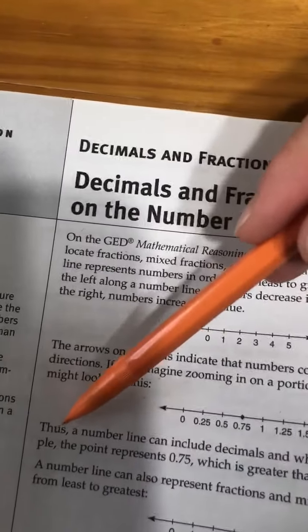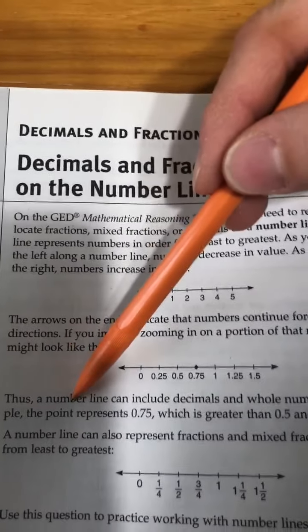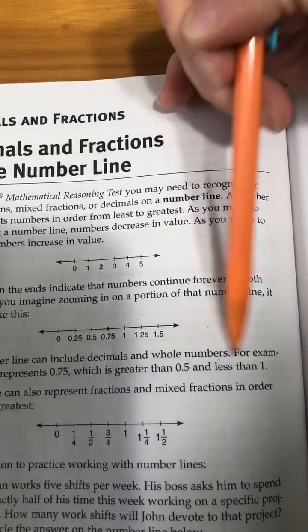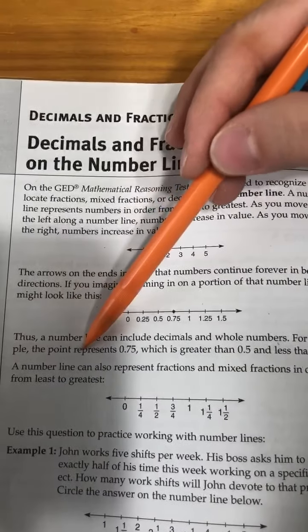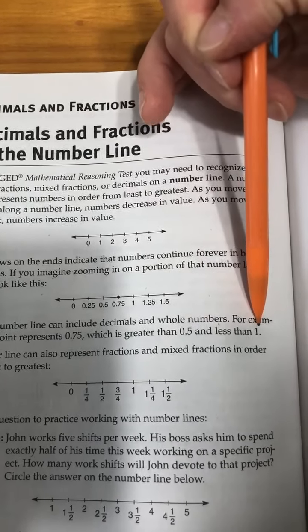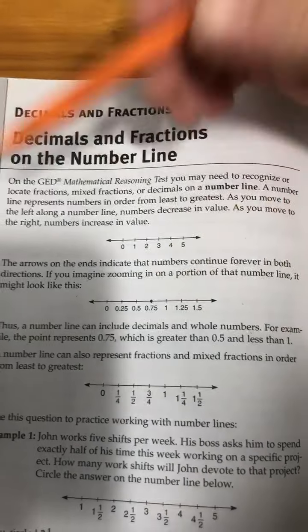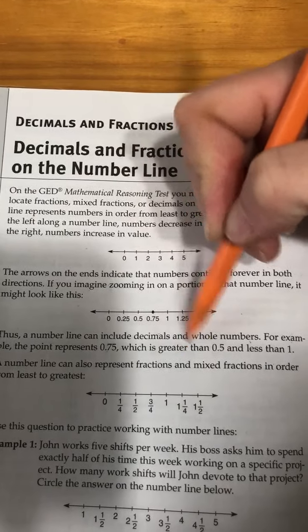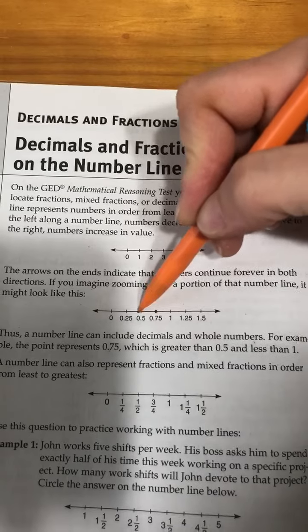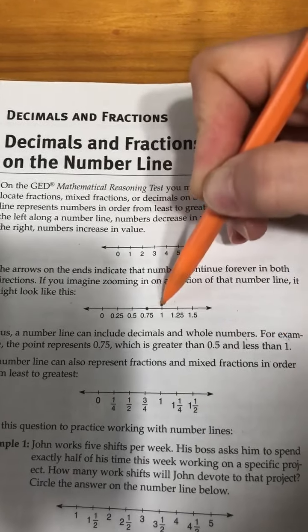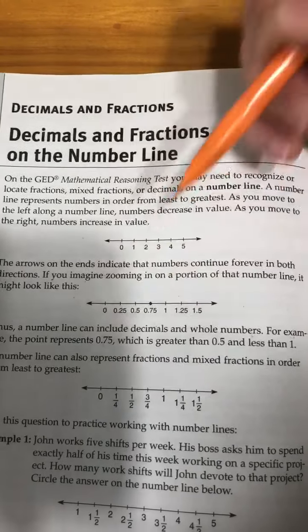Thus is another word for therefore, a number line can include decimals and whole numbers. For example, the point represents 0.75, which is greater than 0.5 and less than 1. It is to the right of 0.5, but it is to the left of 1, so it's less than 1.